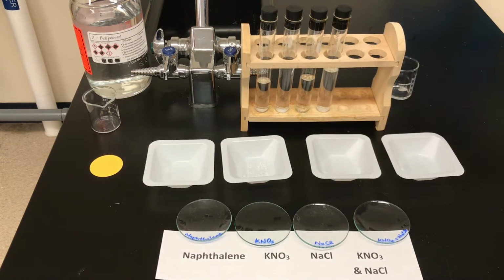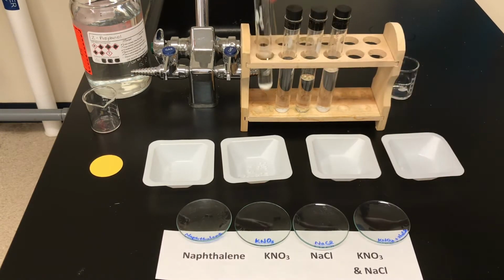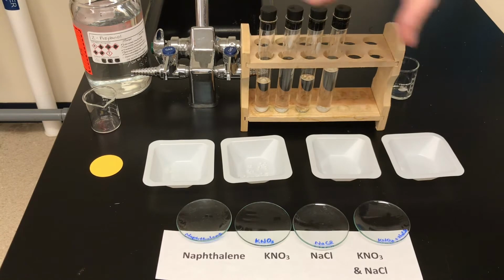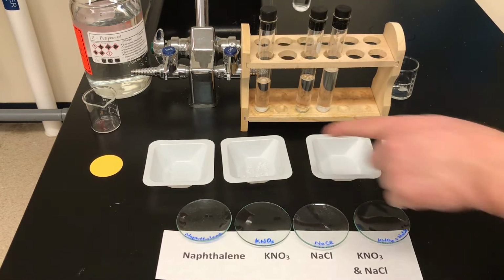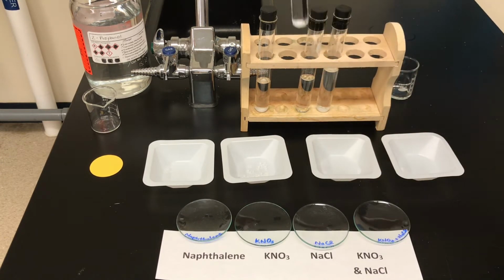So we've made our solutions. We haven't bothered to try to dissolve all the solute, so there might be a little tiny bit of undissolved solute at the bottom. That doesn't mean it's saturated, it just means that we didn't shake long enough. The potassium nitrate crystals are quite large, so it would take a longer time shaking.